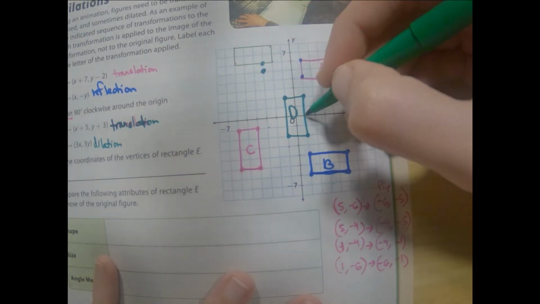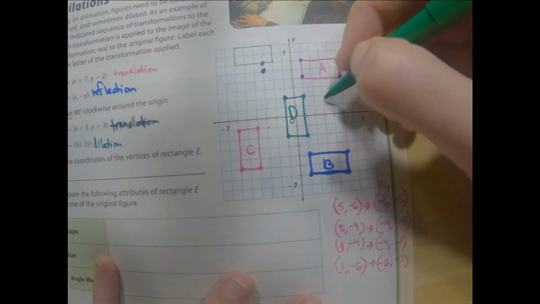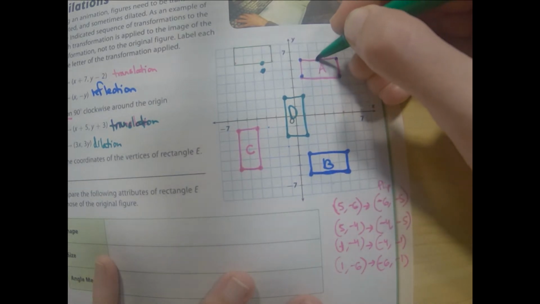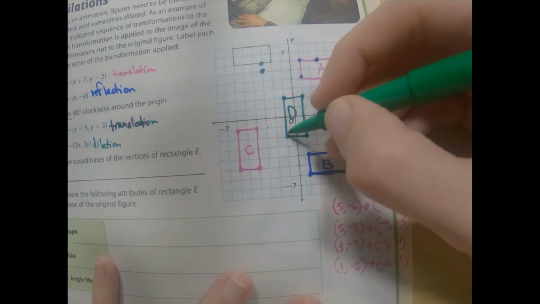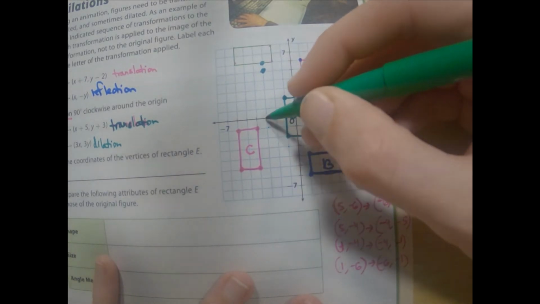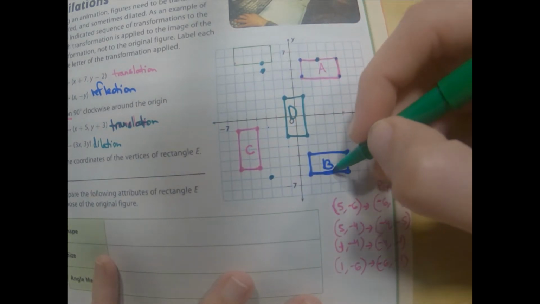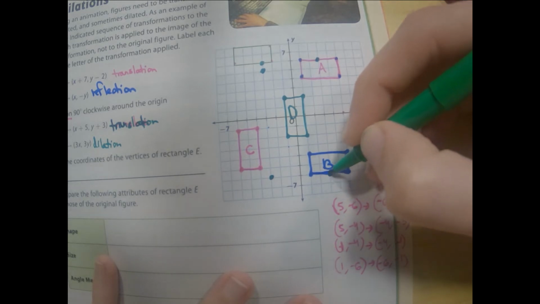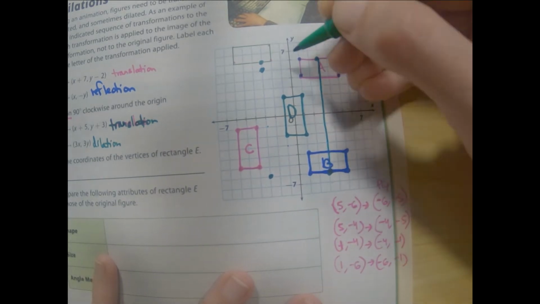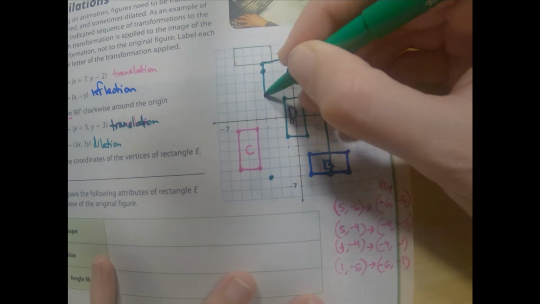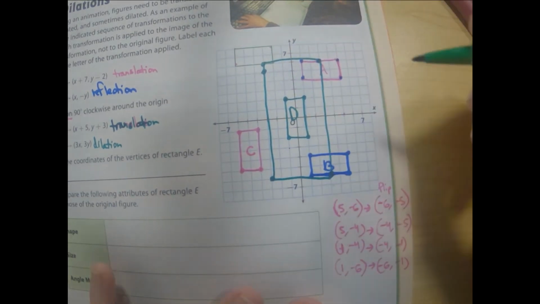This would be +1, 2, so that would be +3, 6. Then I would have -1, -2, so that would be -3, -6. And this would then become +3, -6. And my dilation would be this large figure there for E.